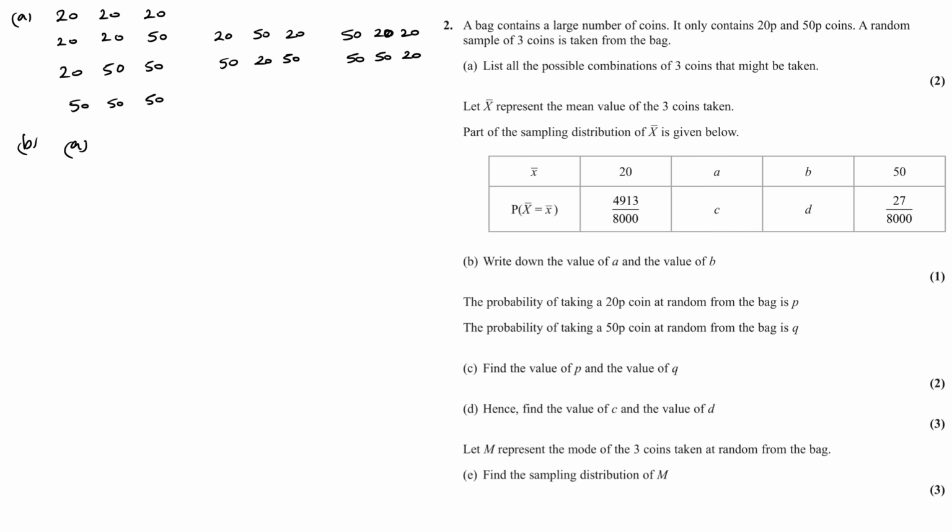As it's the average, you just want to add those up. So 20 plus 20 plus 50 is 90. 90 divided by 3 is 30. So that's 20 plus 20 plus 50 over 3. So that there is A.